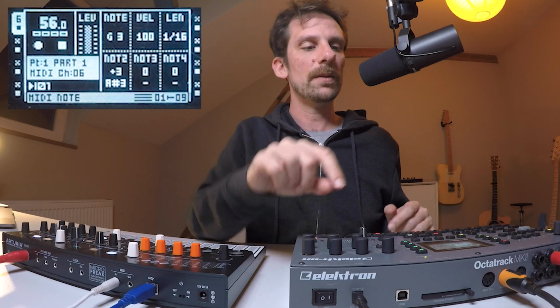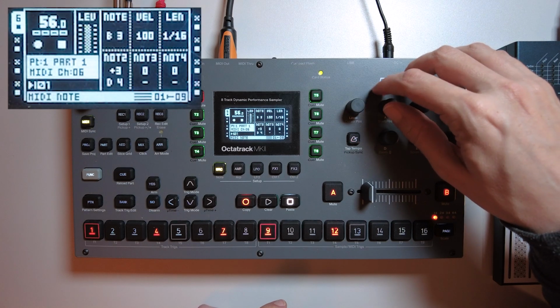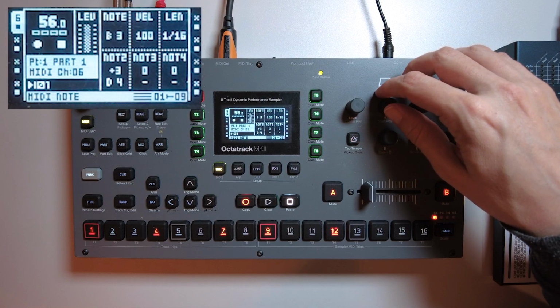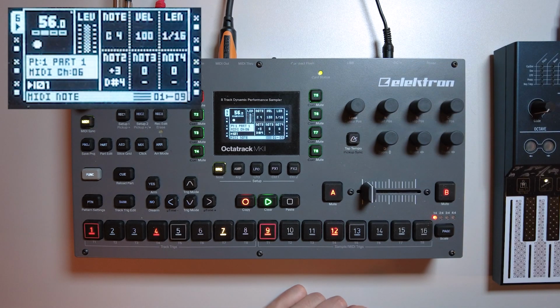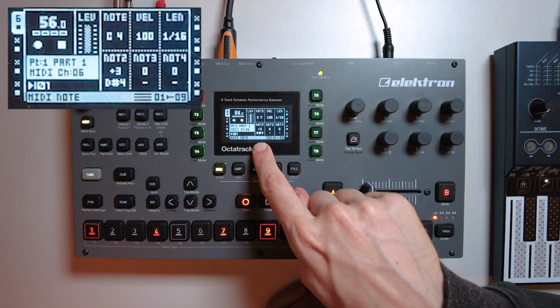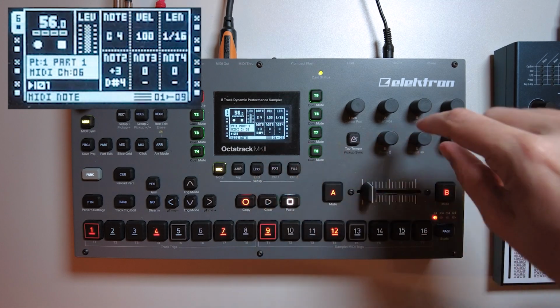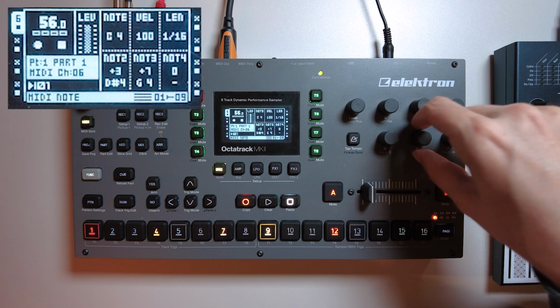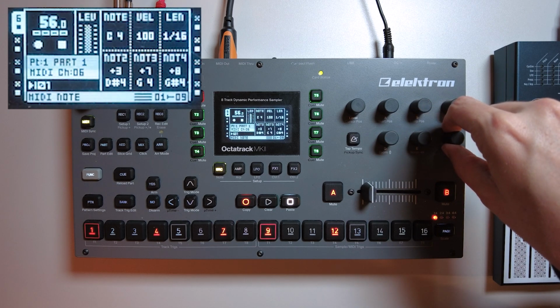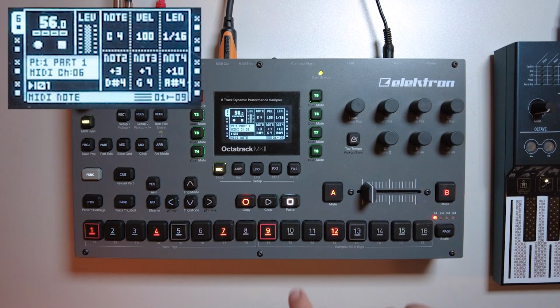Same thing happens if I were to change this note setting right here for all the other trigs. Set it to C, for example. This guy changes along with it. Then there's note 3 and 4, which let you add a couple more notes. So I'm going to do this right here, and maybe a 5th and a minor 7th for a minor 7th chord.